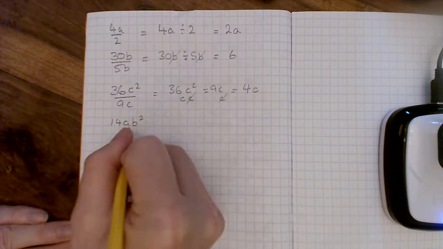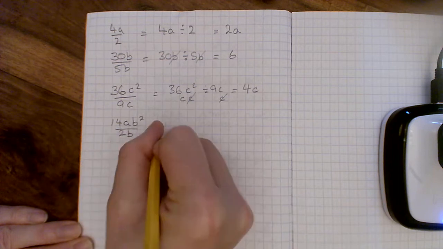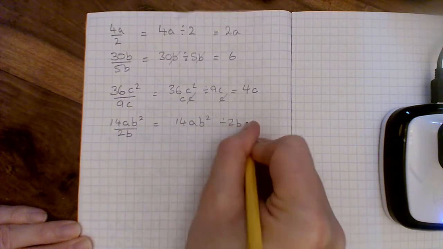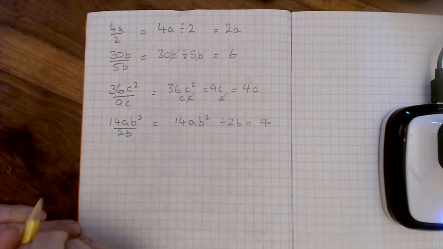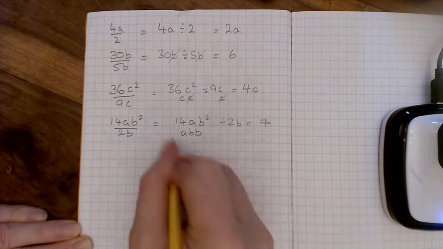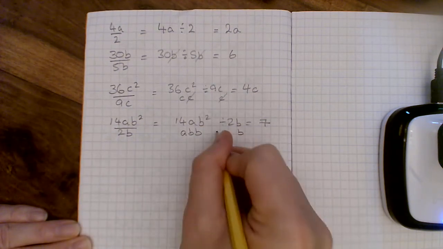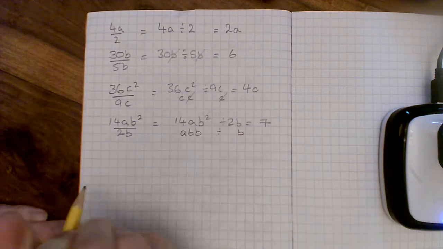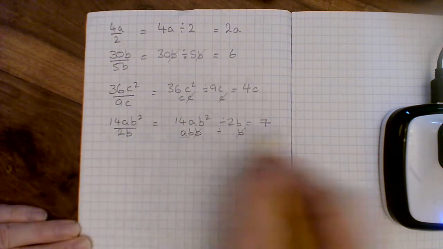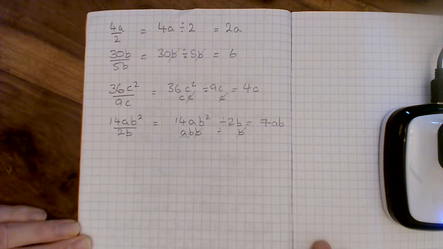14ab squared divided by 2b, which is 14 divided by 2 is 7. Then I've got this thing means a times b times b. I'm dividing it by a b. Remember, I've dealt with the numbers. So the b here will cancel the b there, and I'm just left with an ab at the end.